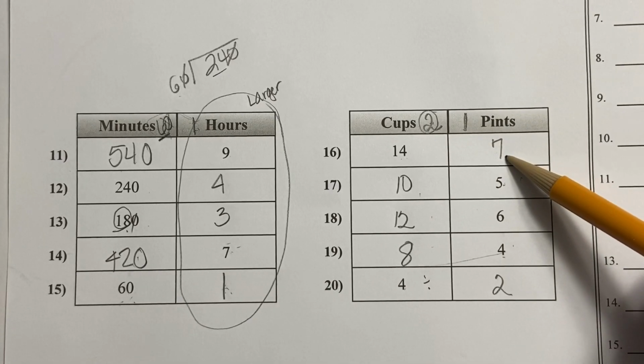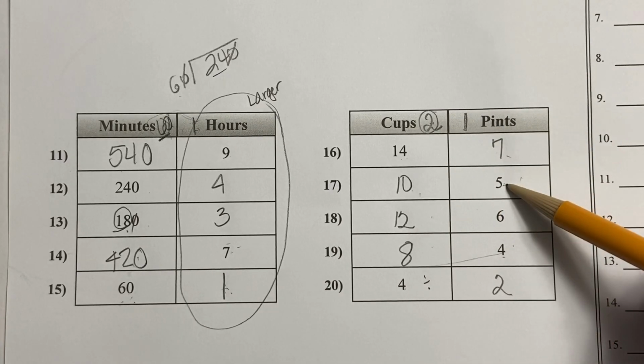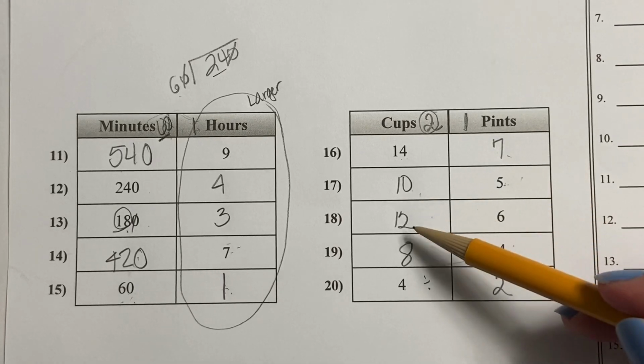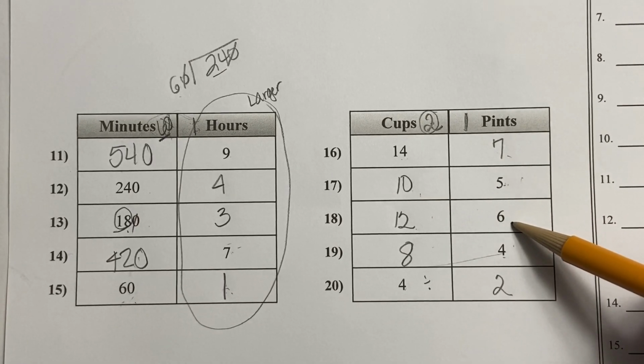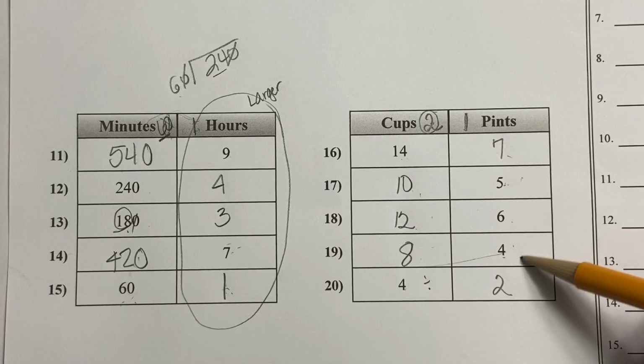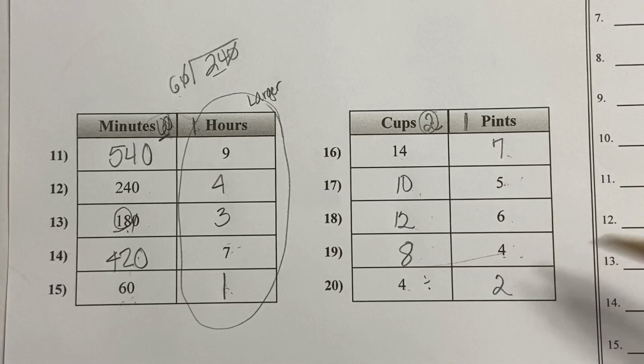14 cups equals 7 pints. 10 cups equal 5 pints. 12 cups equals 6 pints. 8 cups equal 4 pints, and 4 cups equal 2 pints.